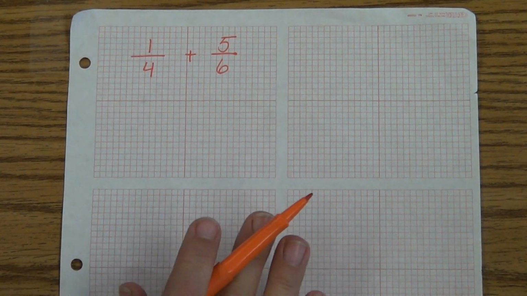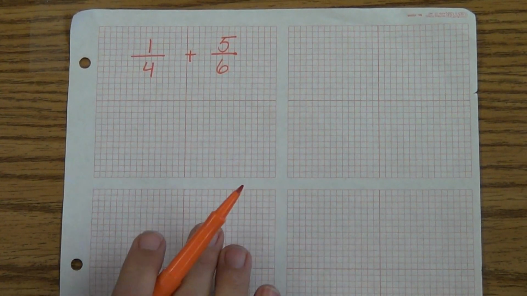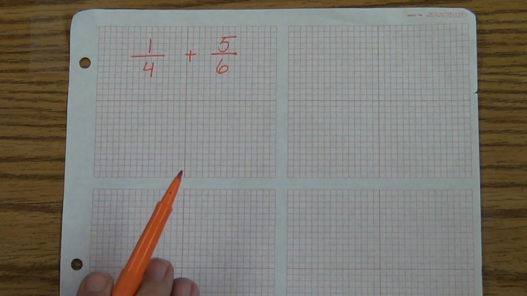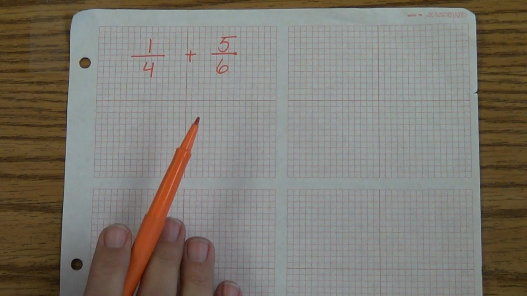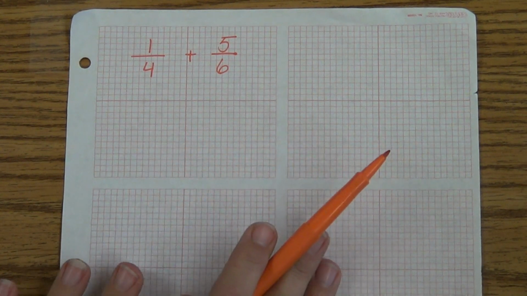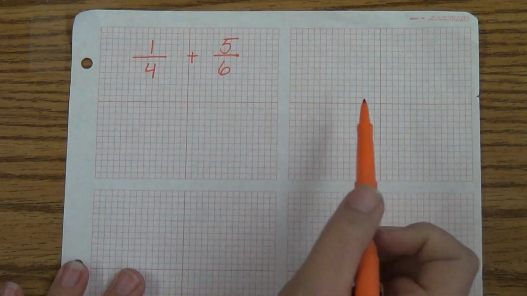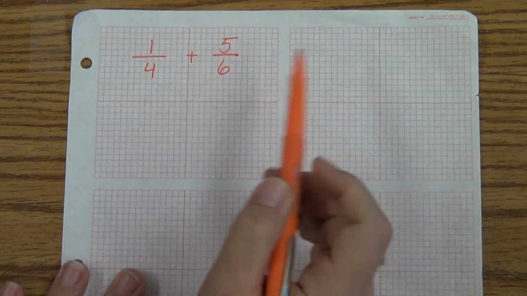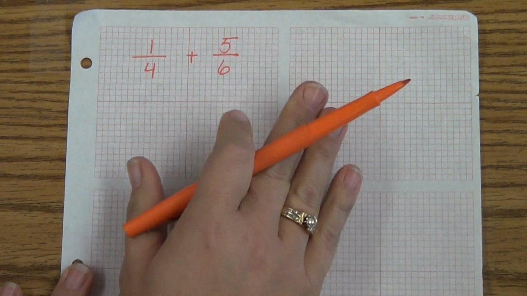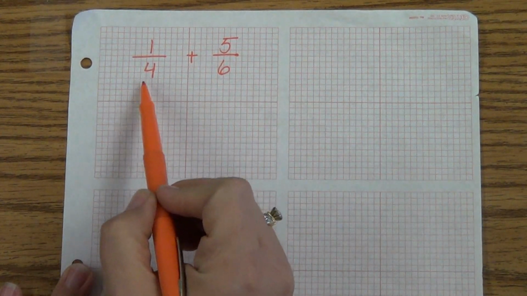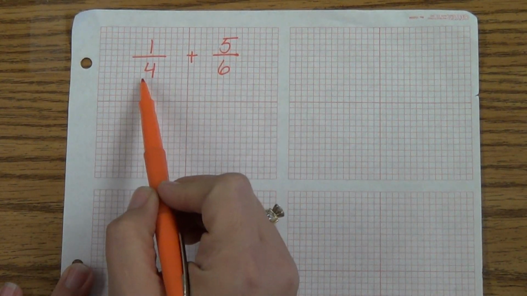Today we are going to start adding rational expressions, and again, rational expressions are just a fancy name for fractions with variables in them. So before we even get started on that, let's talk about how we just add fractions. To add fractions, you have to have common denominators.